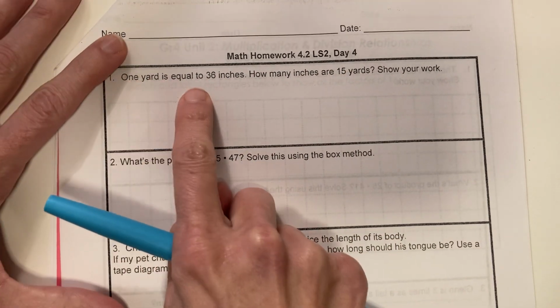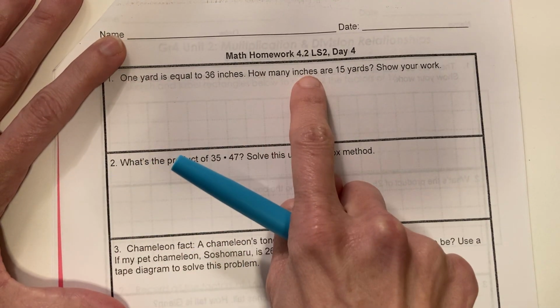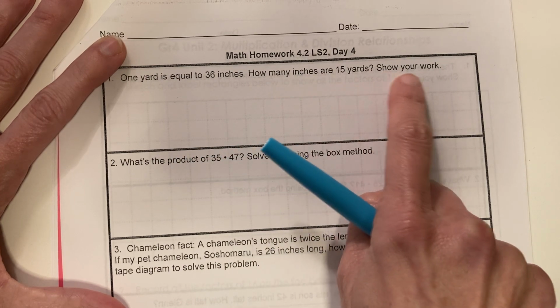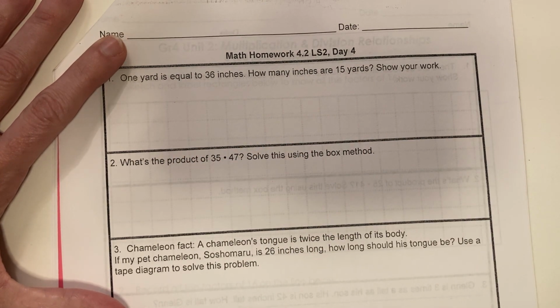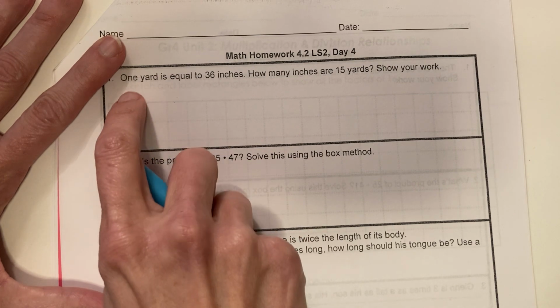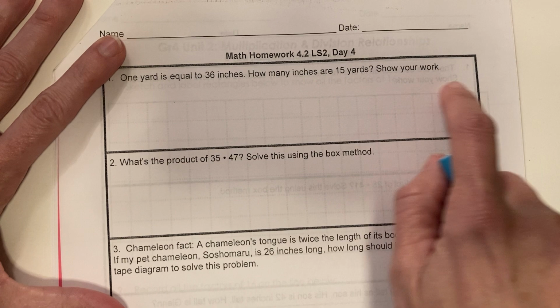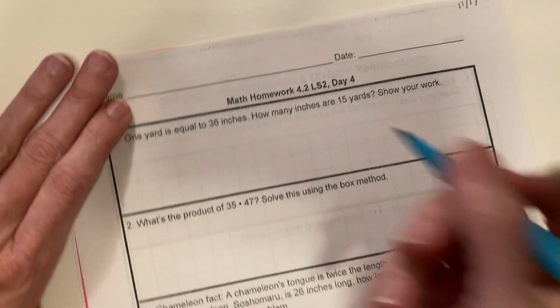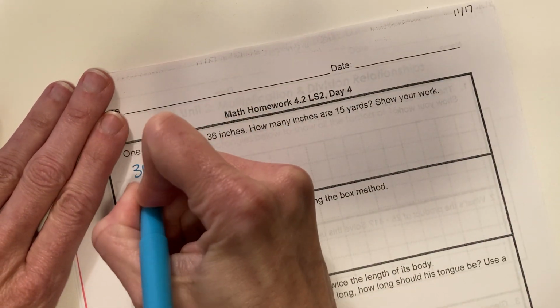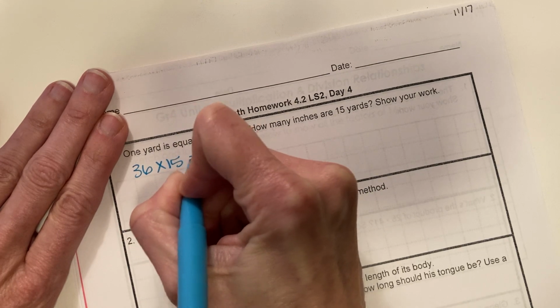1 yard is equal to 36 inches. How many inches are in 15 yards? Show your work. So I know that back in my classroom, I've got a bunch of yardsticks. So each yardstick is 36 inches. 36, 36, 36, 36, 15 times. So what is 36 times 15?